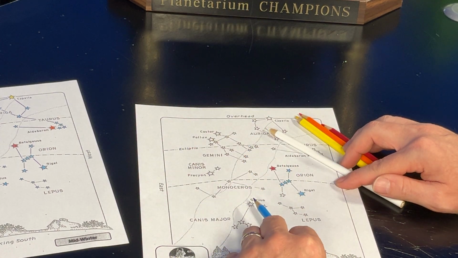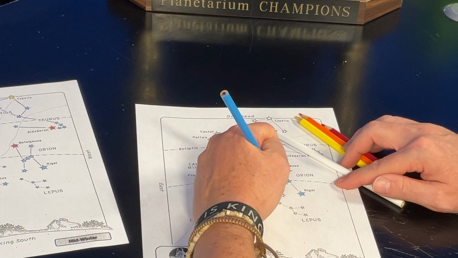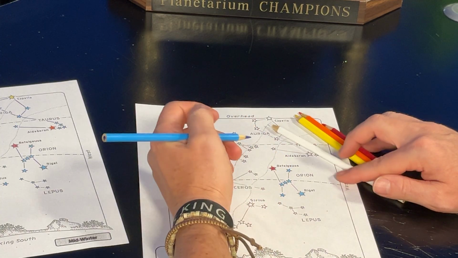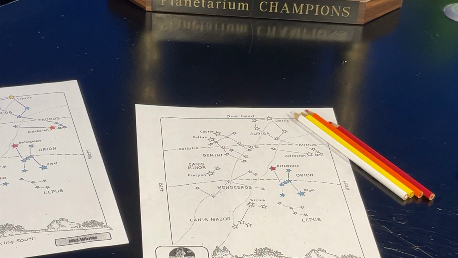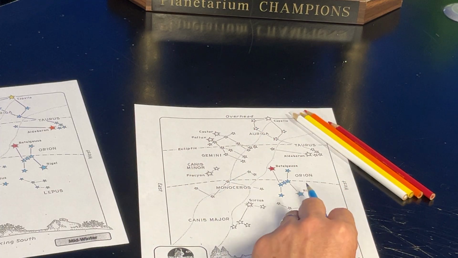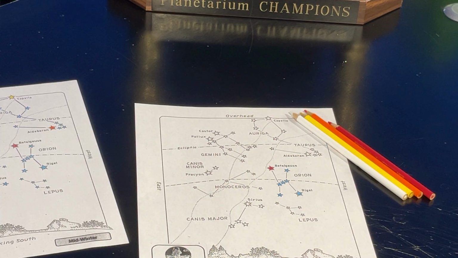We're going to see author J.K. Rowling uses a lot of star names for Harry Potter characters. Then this one down in the hunter's foot is called Saif, another Arabic-sounding star. Okay, we're off to a good start here. In Orion the Hunter, we have the red shoulder star of Betelgeuse and the blue foot star of Rigel.